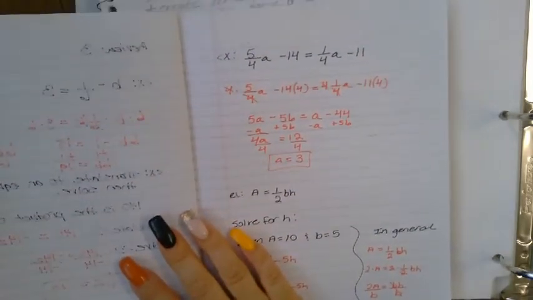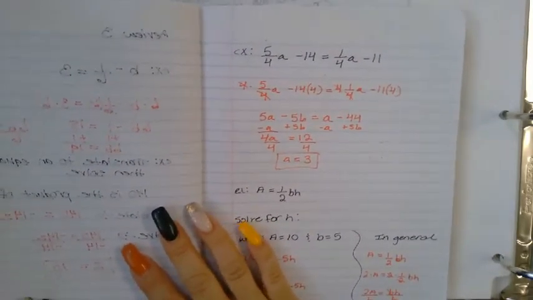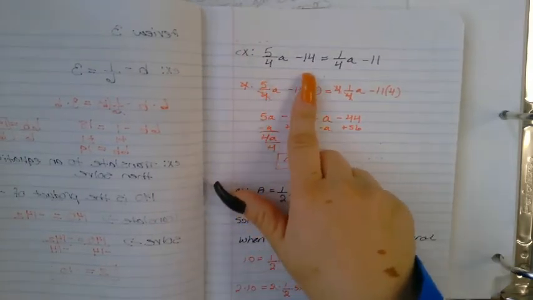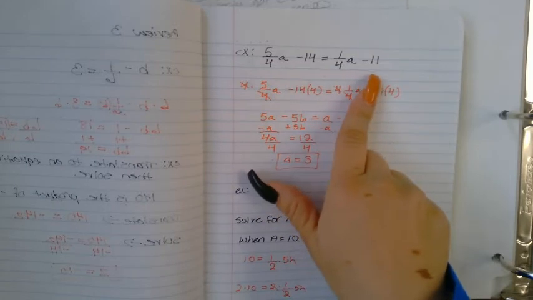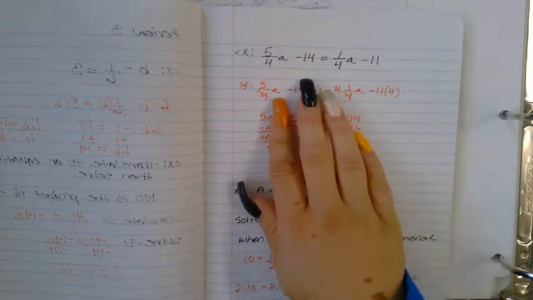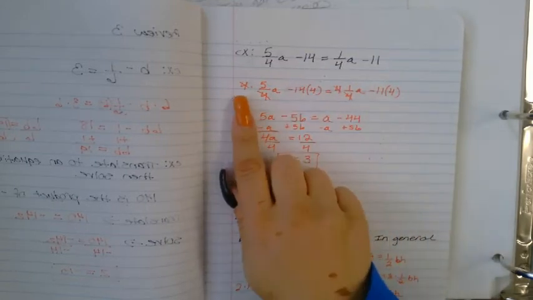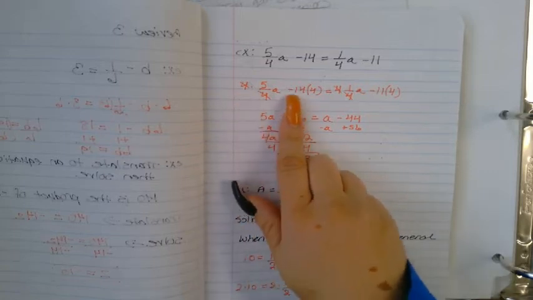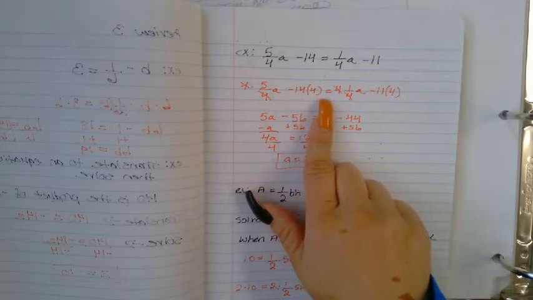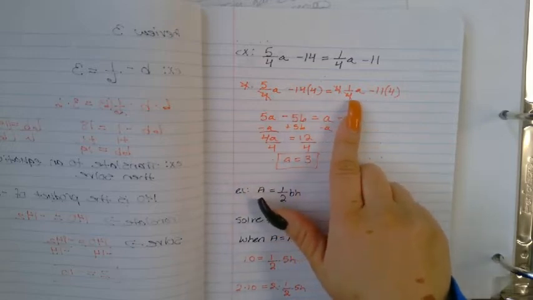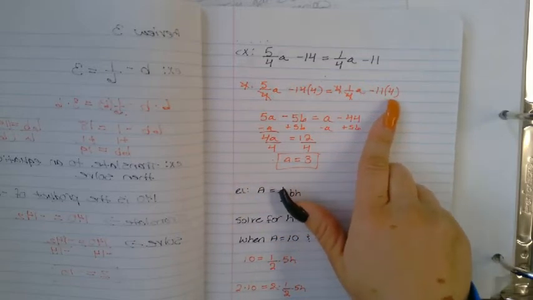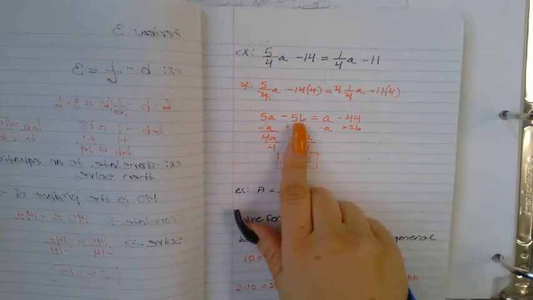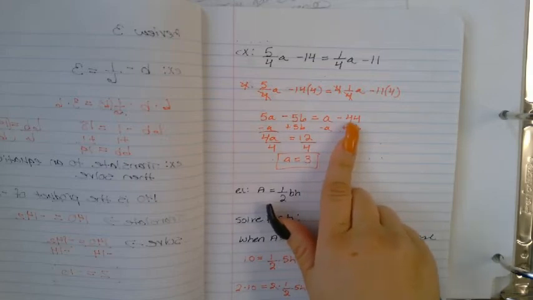All right, now let's look at this one. So we have 5/4 a minus 14 equals 1/4 a minus 11. And remember, we're going to get rid of the fractions first, so we're going to multiply each side by 4. So it should look like 4 times 5/4 a minus 14 times 4 equals 4 times 1/4 a minus 11 times 4. That will give us our 5a minus 56 equals a minus 44.